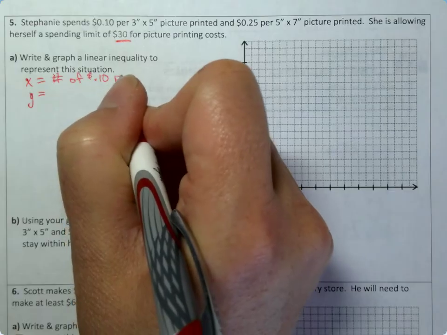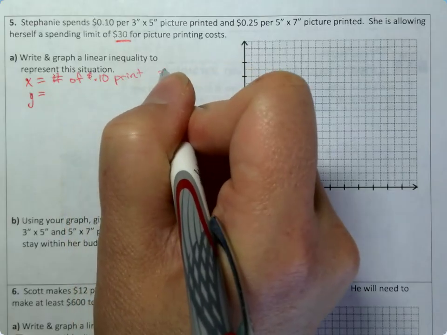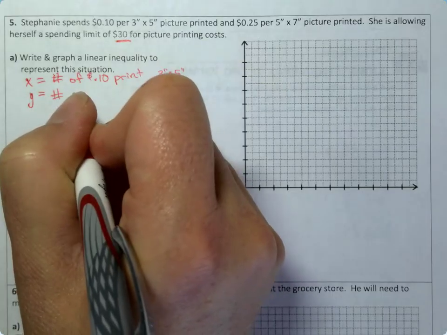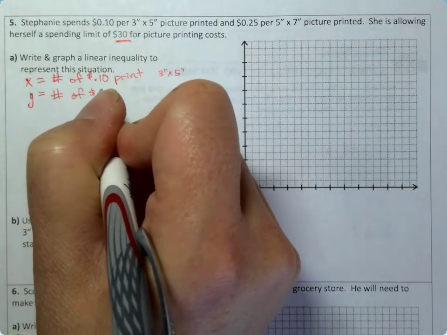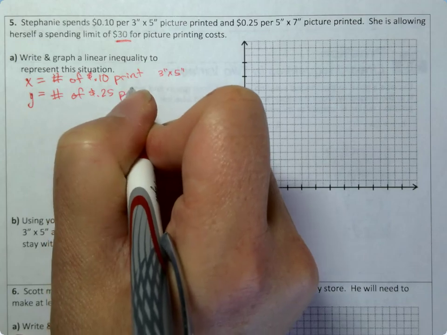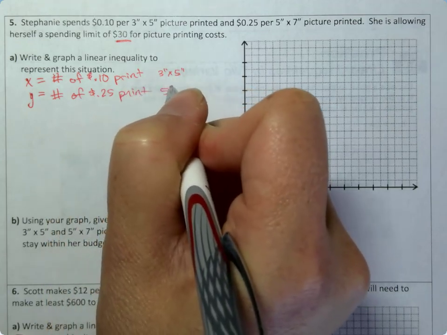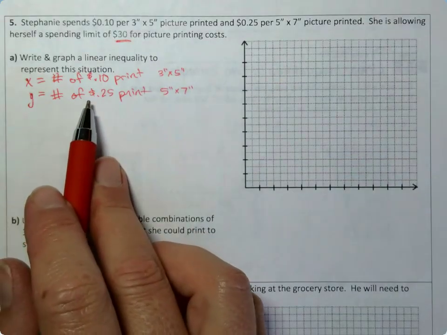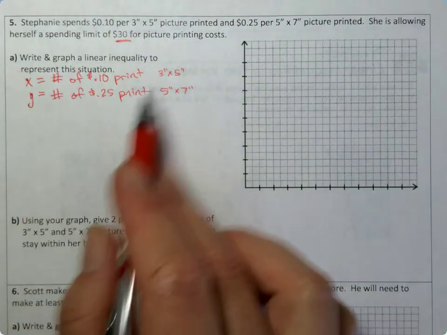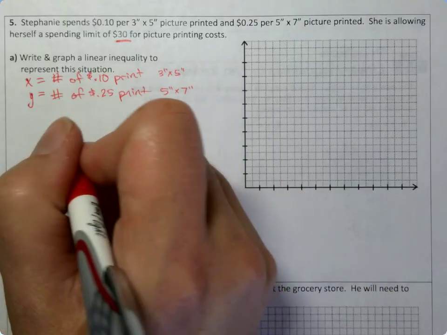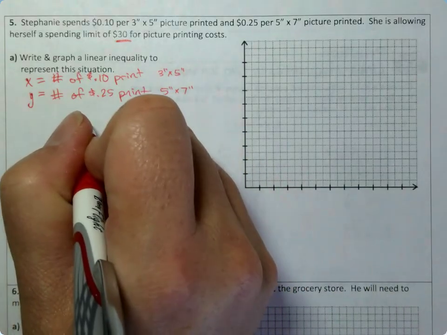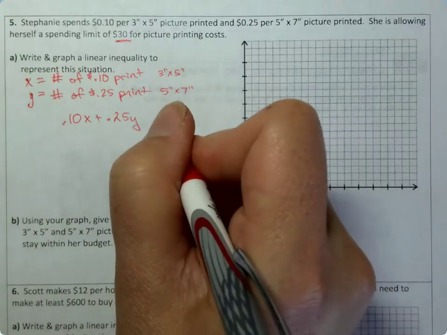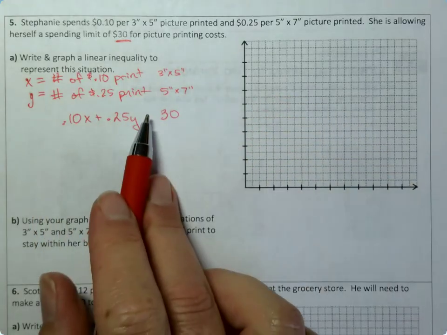And those are your 3x5s. And Y is going to be the number of 25-cent prints, which are the 5x7s. I could have done it differently. I could have said number 5x7s, number 3x5s. But there's all my information. So it would be cost 10 cents times X plus cost 25 cents times Y. And we're comparing it to 30. And what symbol should I put in here?